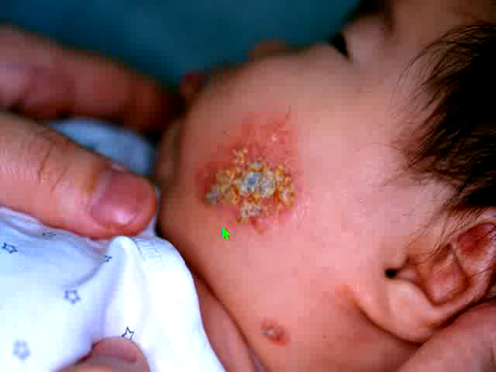Okay. So now let's talk a little bit about some of the complications that we can see in atopic dermatitis. Probably the most common complication we see is secondary infection. So here we can see a child who has atopic dermatitis on the cheek and has some secondary scaling and crusting here, and this certainly looks to be impetiginized or infected.